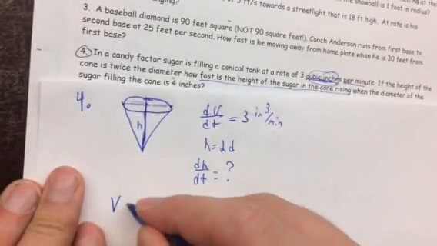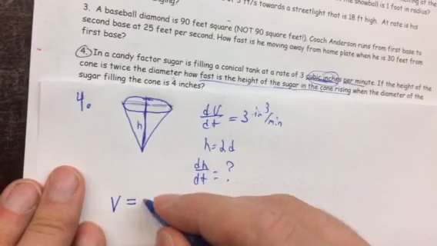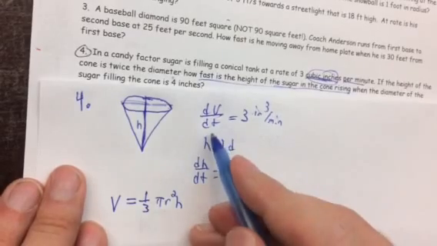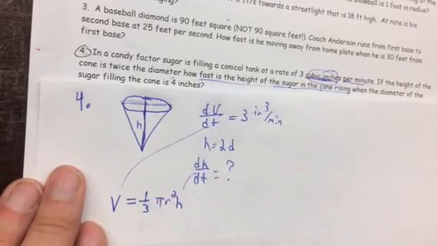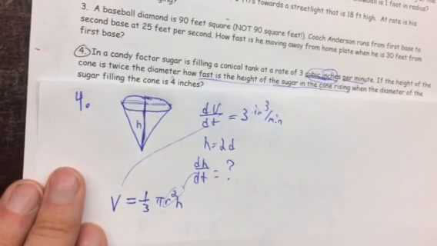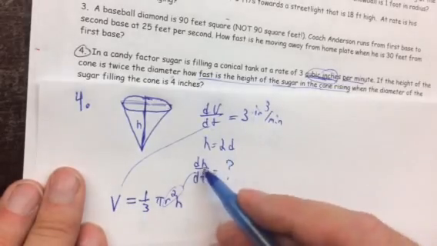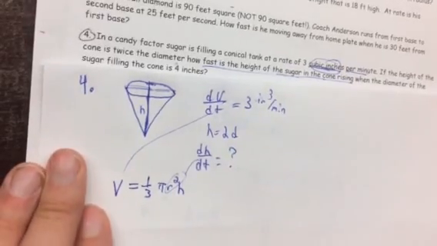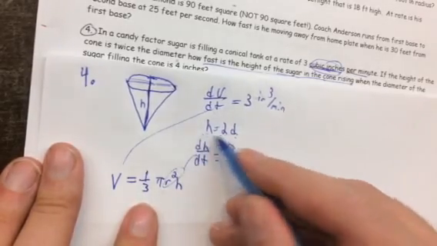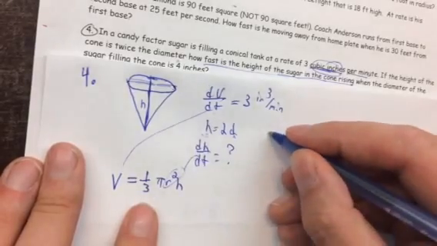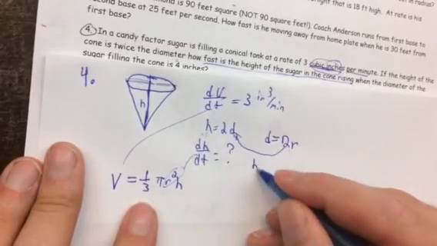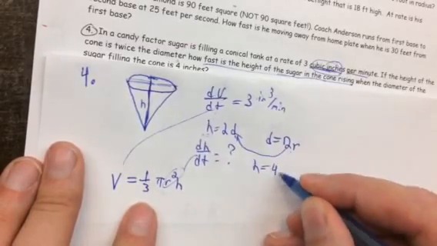So I know that the volume of a cone is 1/3 pi r squared times h. Now, I know dV/dt, I want dh/dt. I can either take the derivative right now and use the product rule, or I can find a way to substitute r for h, because I don't know dr/dt, and there'll be a dr/dt if I take the derivative right now. So I always like to substitute at the very beginning. Now, I have a relationship between h and d, and I know the relationship between d and r. The diameter is 2 times the radius, so I can put that in for d. So h equals 2 times 2r, which is 4r.